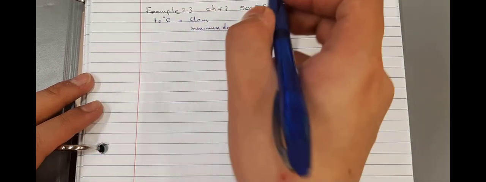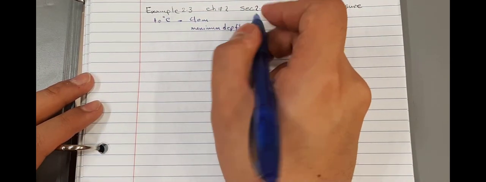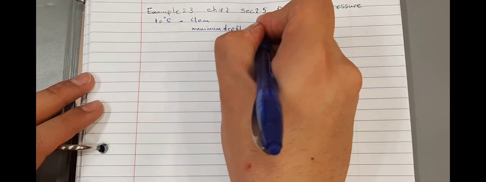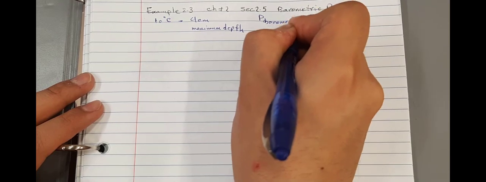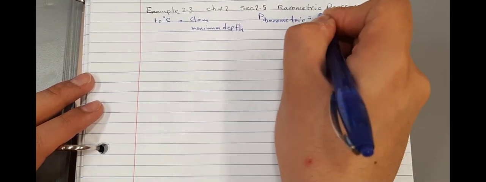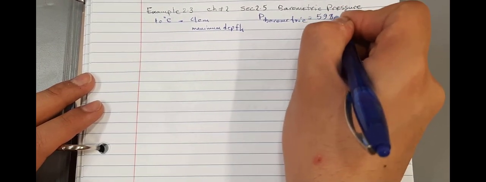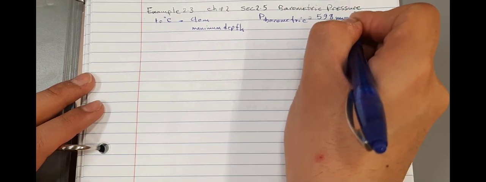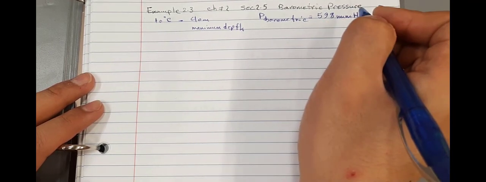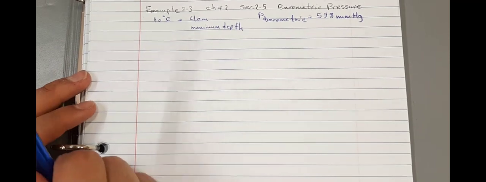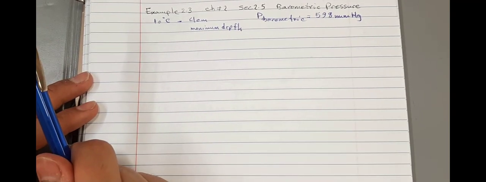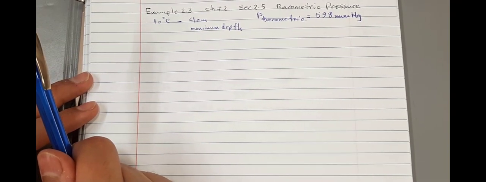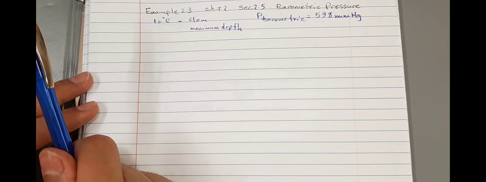The barometric pressure is 598 millimeters of mercury. The question wants us to find the absolute pressure in pascals at the deepest part of the lake.